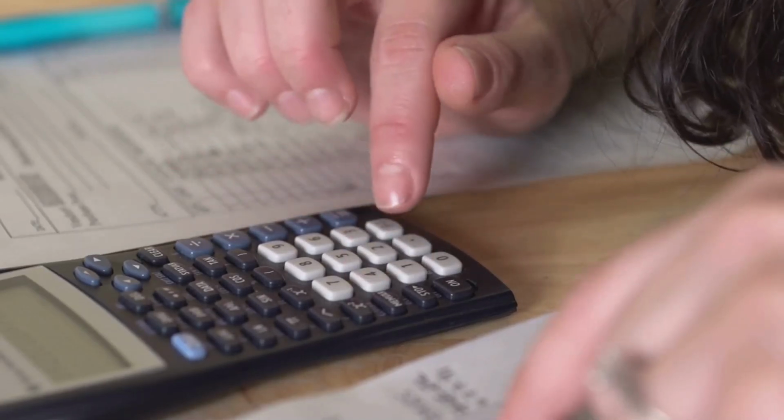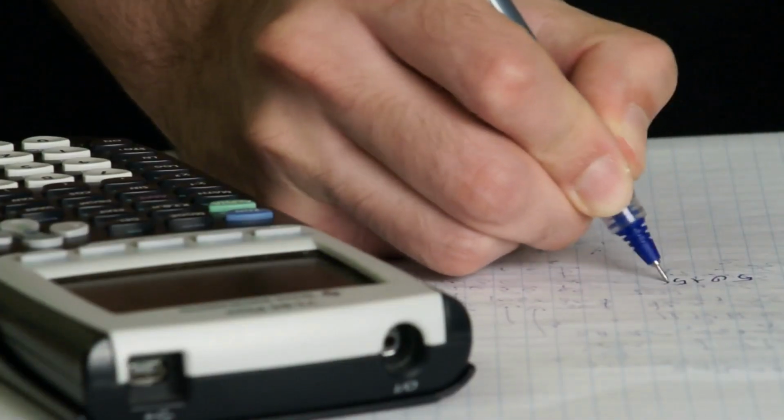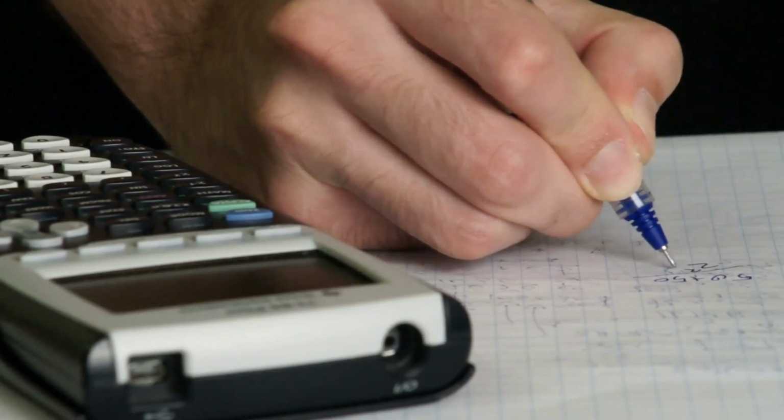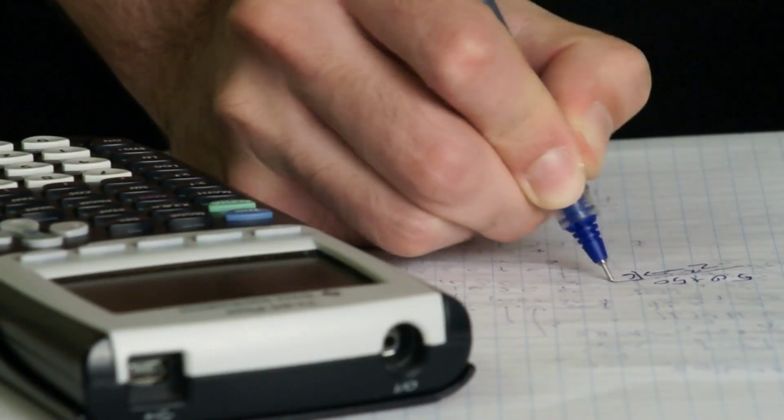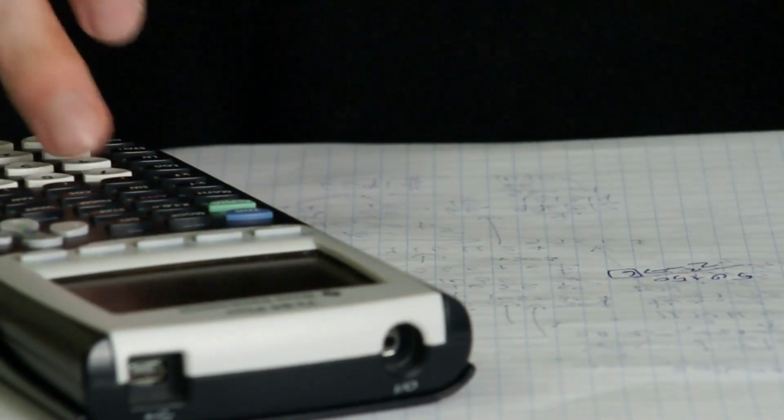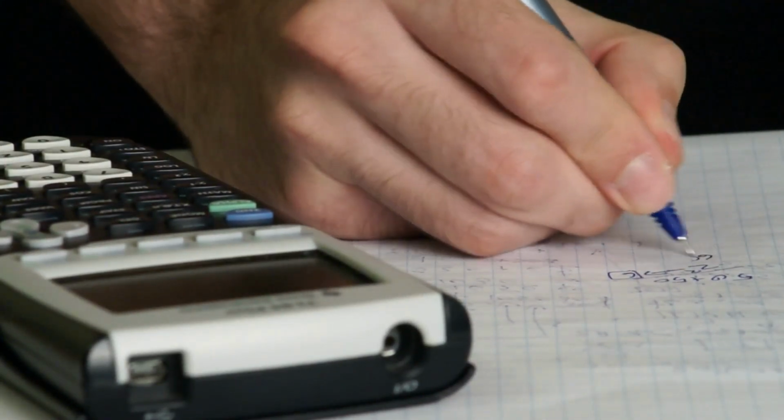Use a calculator if needed, and double-check that your answer makes sense in terms of the units. Always ensure that the final unit is what you intended to convert to, and verify the accuracy of your calculations.